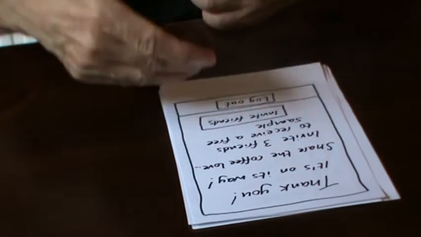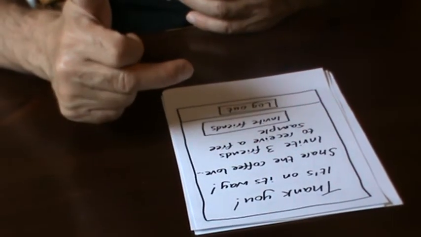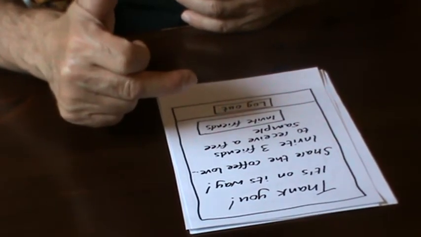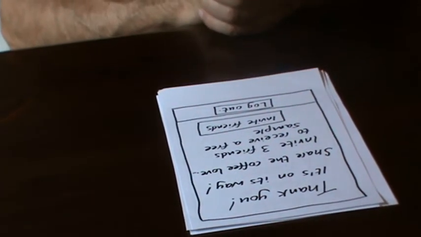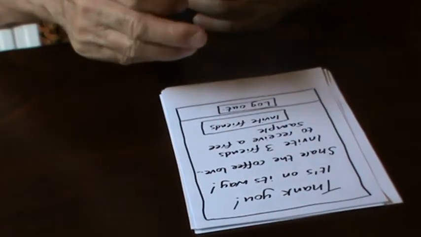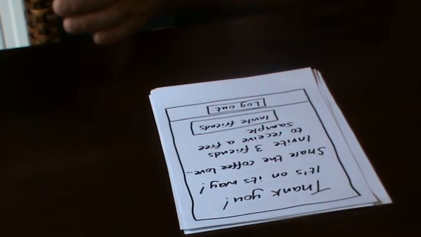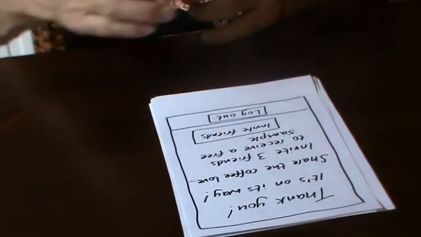If I press that, I guess it goes through to another screen, so they could be sent a free sample. So I'm guessing I can either log out, which would take me completely out of the app, or click that and then another screen will appear.